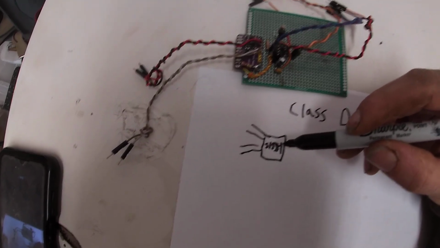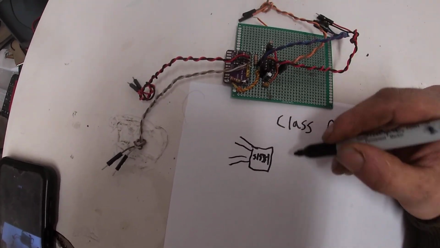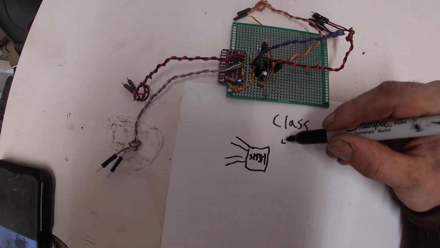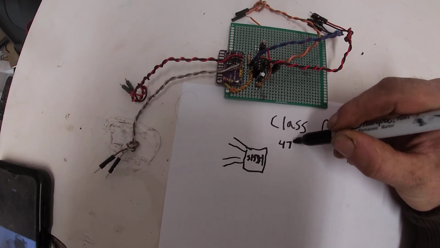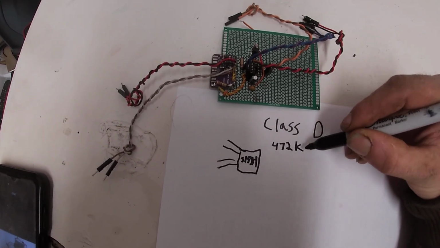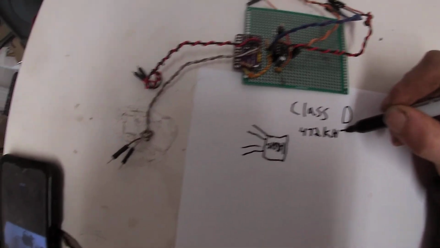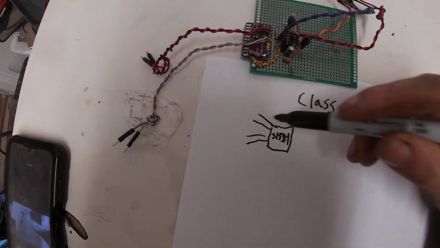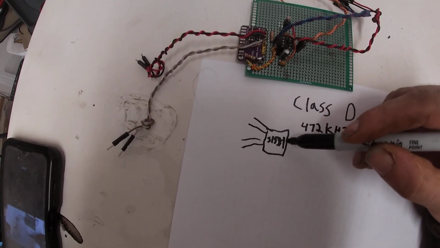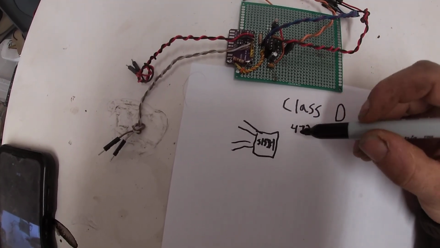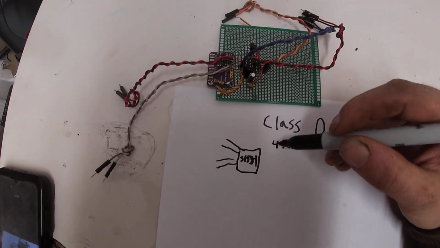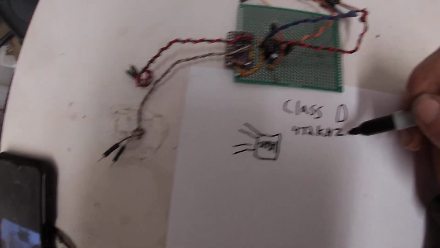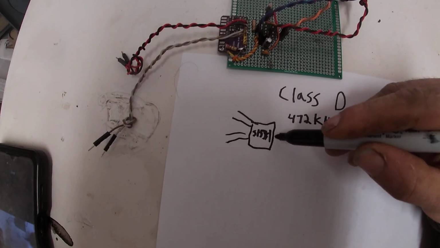Very simply, in the case of 630 meters, or 472 kilohertz, this thing is going to be turning the power on and off at a rate of 472,000 times per second.